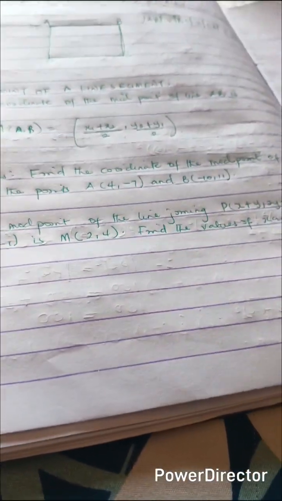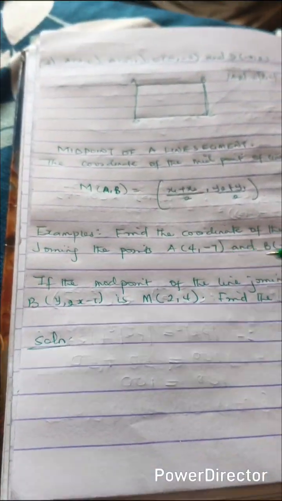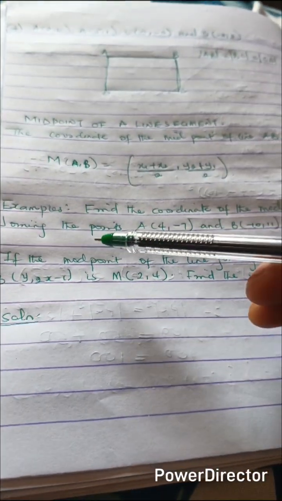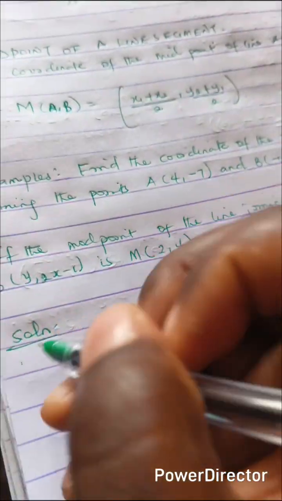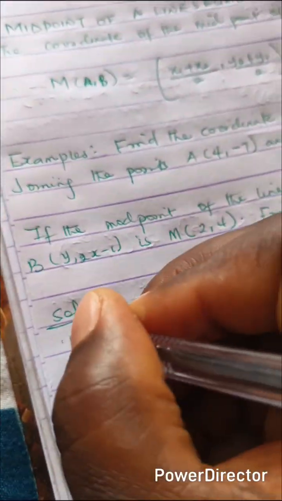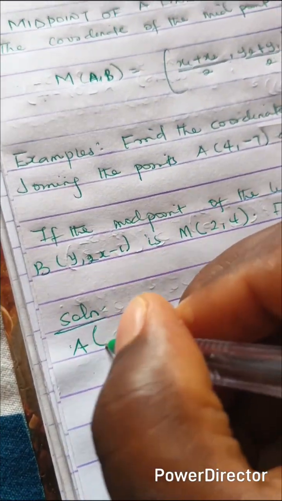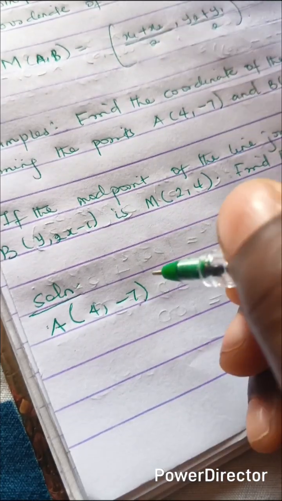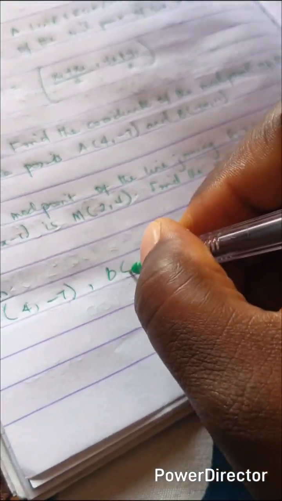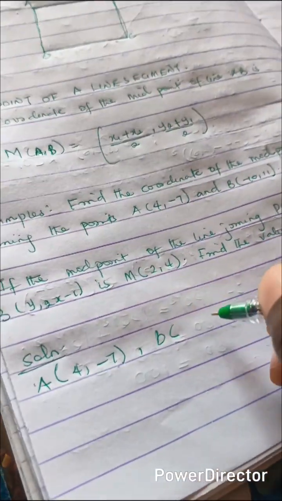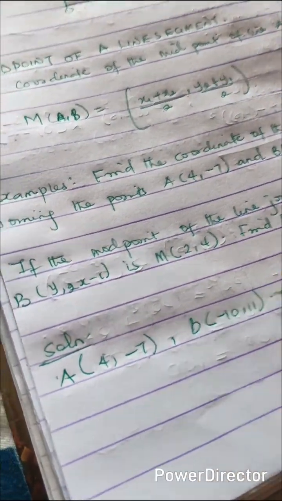So the midpoint for these two points now. In the example, find the coordinate of the midpoint of the line joining the points A and B. So for A, we have A (4, minus 7), and B is (minus 10, 11).